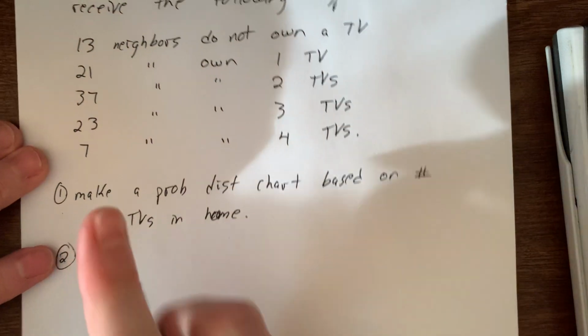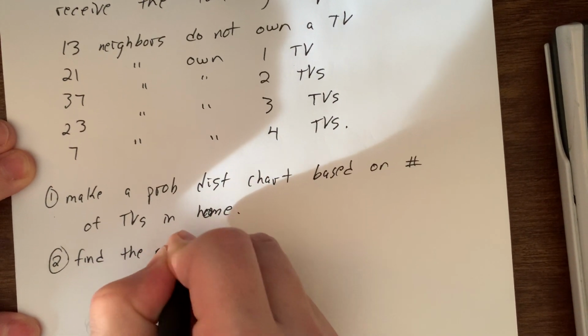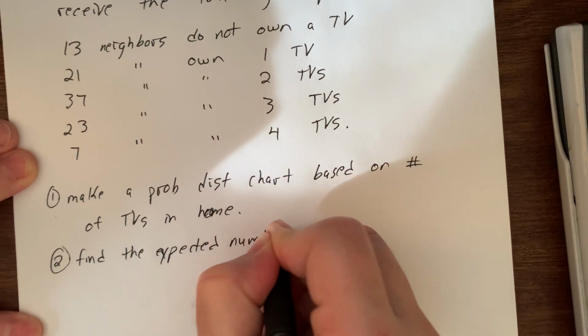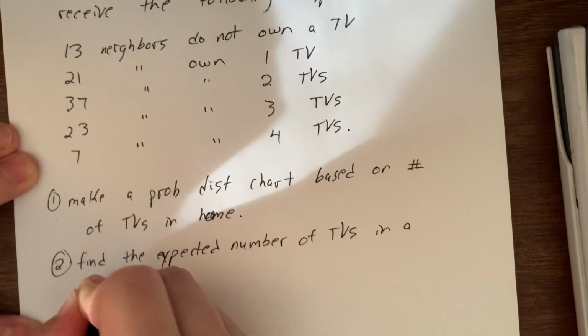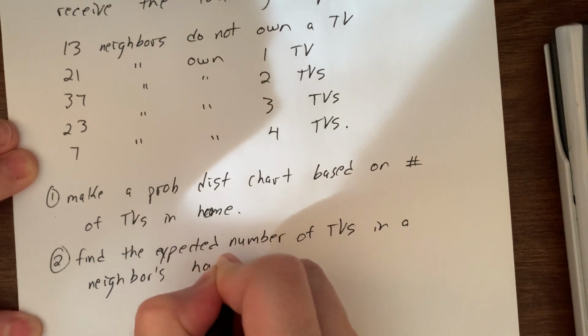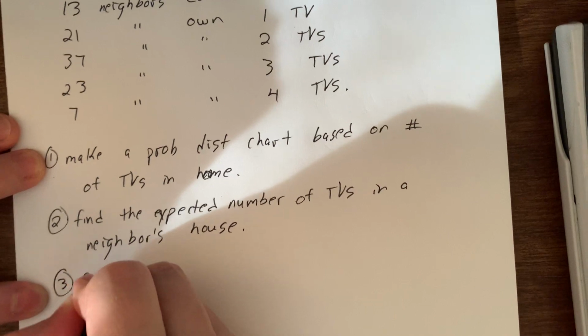Number two, we will find the expected number of televisions in a neighbor's house. And then number three, we'll find the standard deviation.